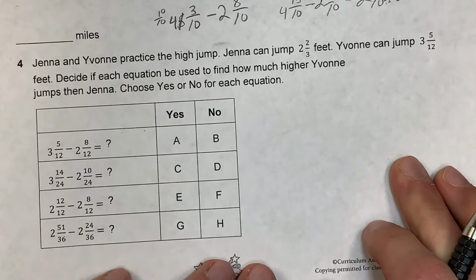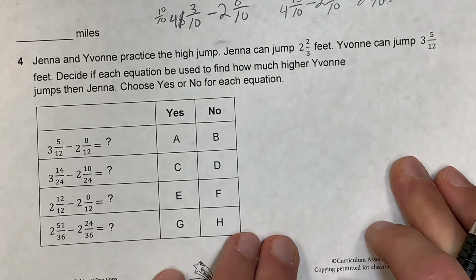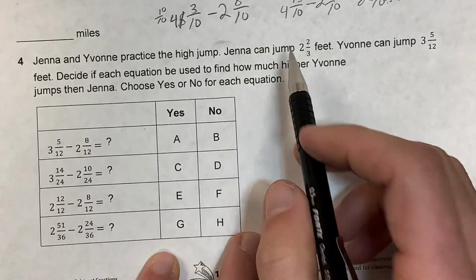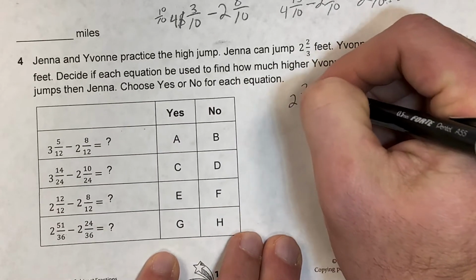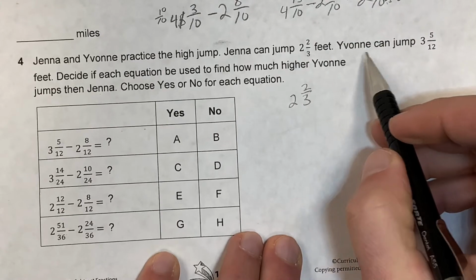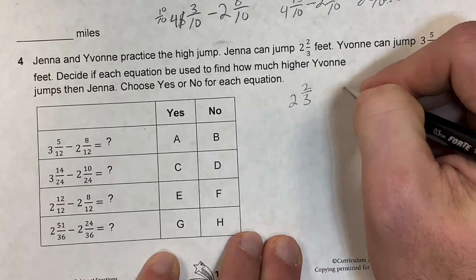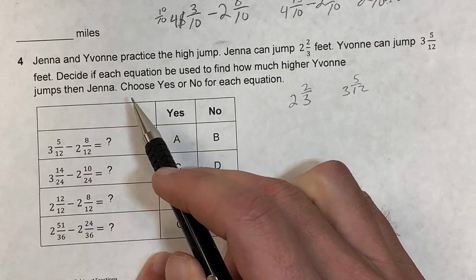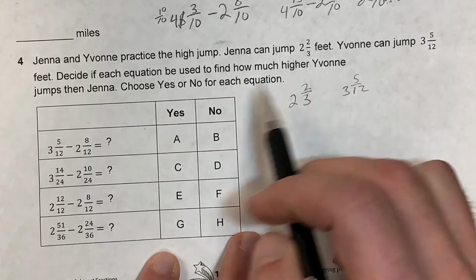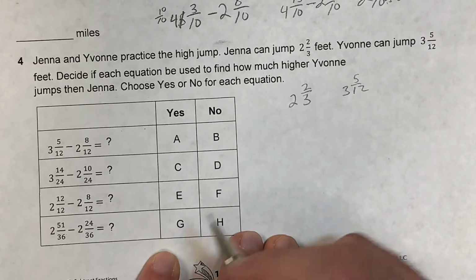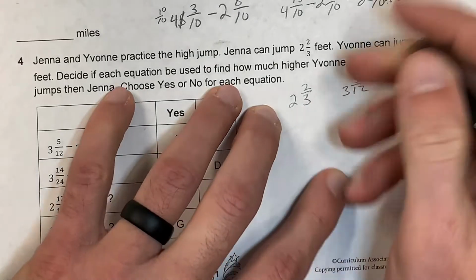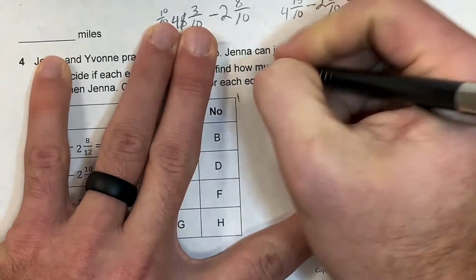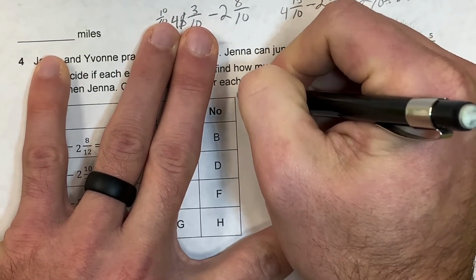Next, this was probably the hardest question. Jenna and Yvonne practice the high jump. Jenna can jump 2 2/3 feet. Yvonne can jump 3 5/12 feet. Decide if each equation can be used to find how much farther Yvonne jumps than Jenna. So first, let's put these in the correct order. Let's move this one over here. 3 5/12.